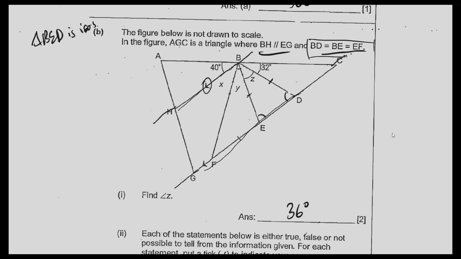So we see that this 40 degrees, if we call this point Z, for example, we see that this angle is also 40 degrees, right?